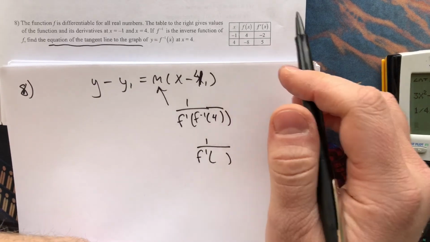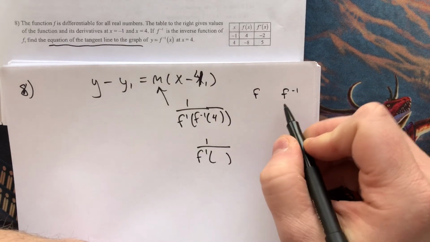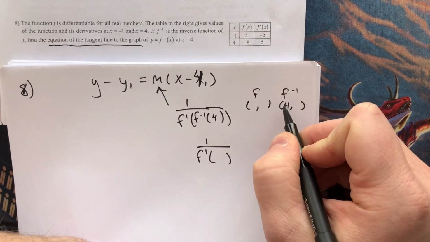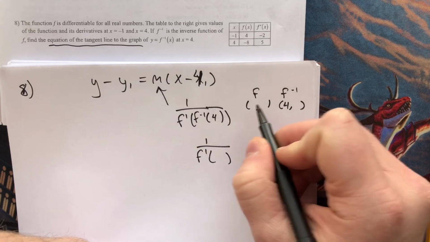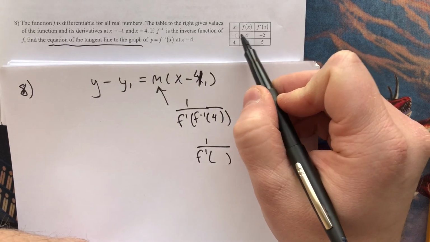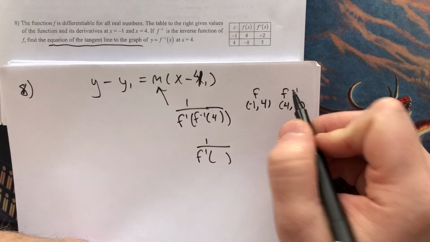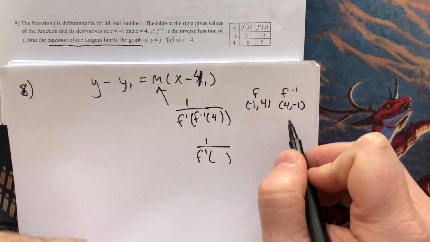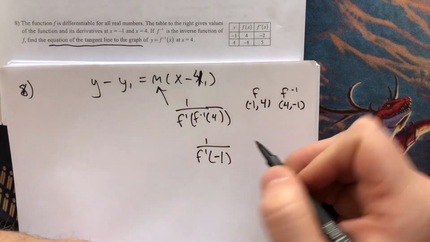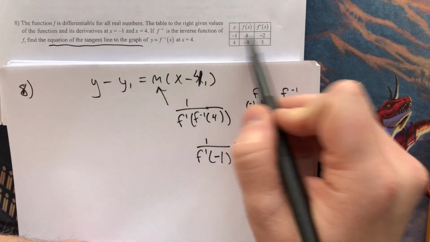This table is all we need, right? Because f inverse is 4 comma something, so f is something comma 4. If f is -1 comma 4, that means f inverse is 4 comma -1. So then I can replace this with a -1. And now it's really just asking 1 over f prime of -1. F prime of -1 is -2.